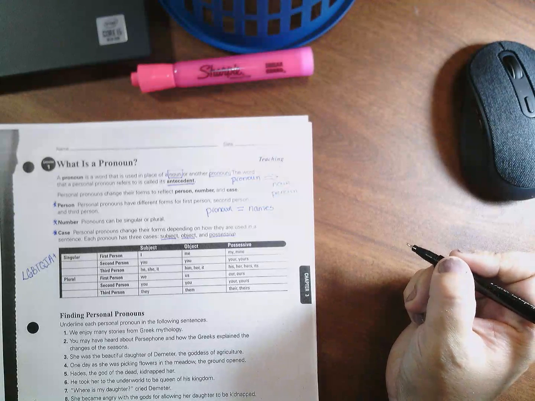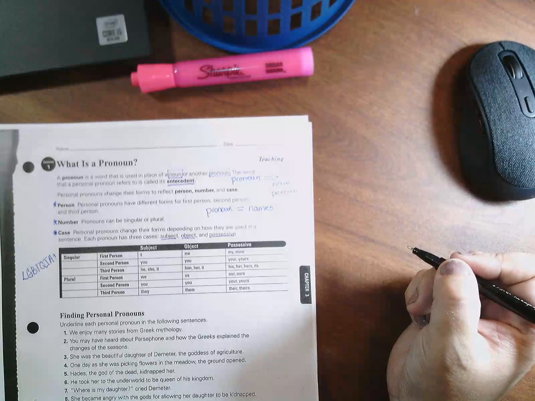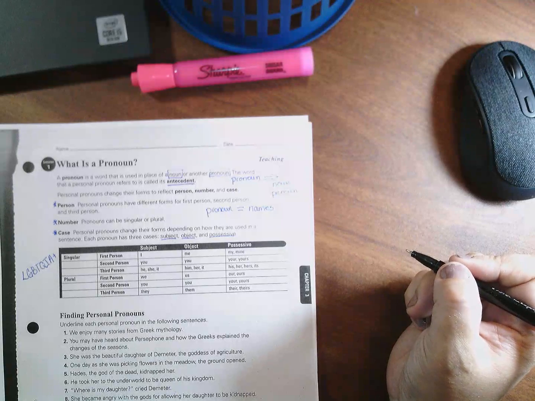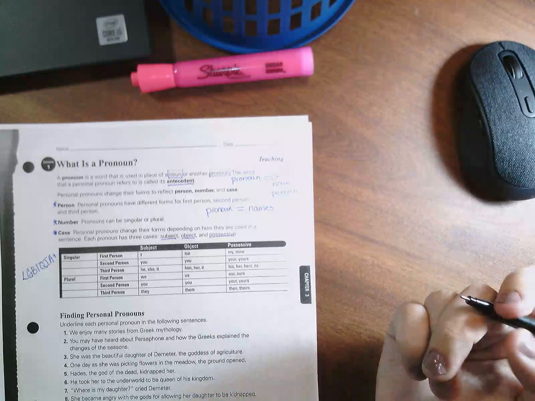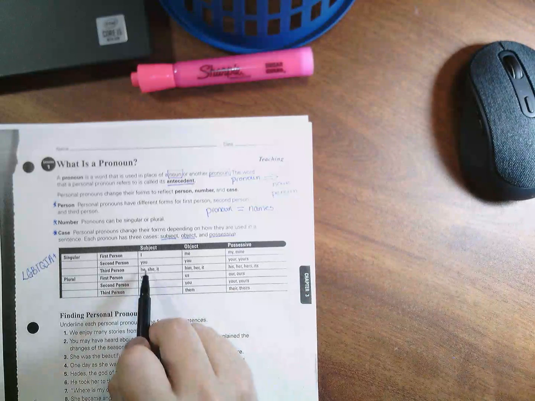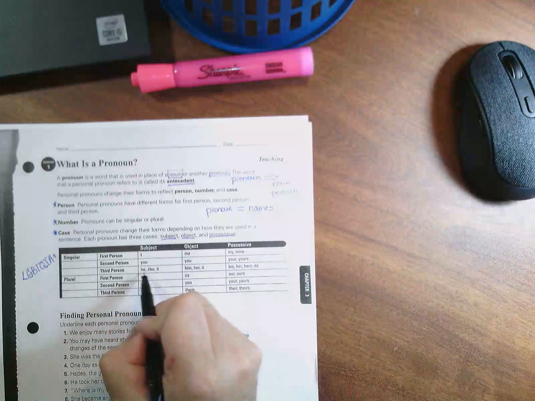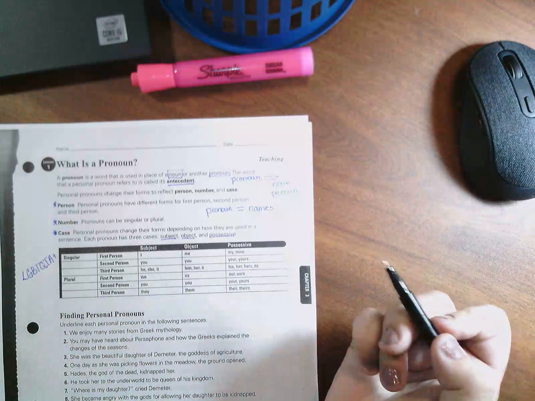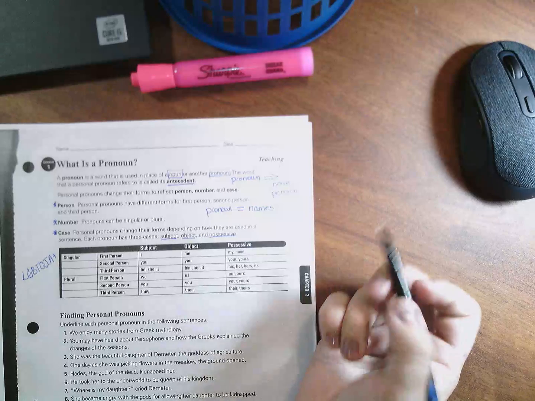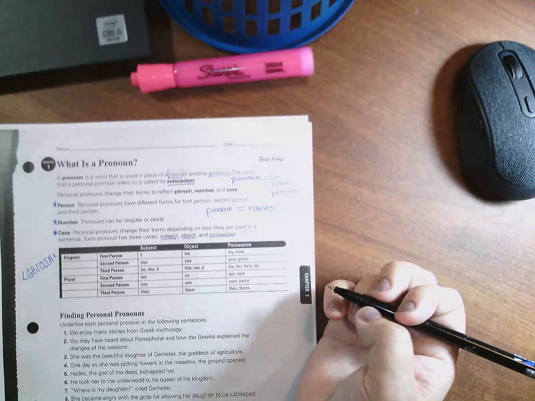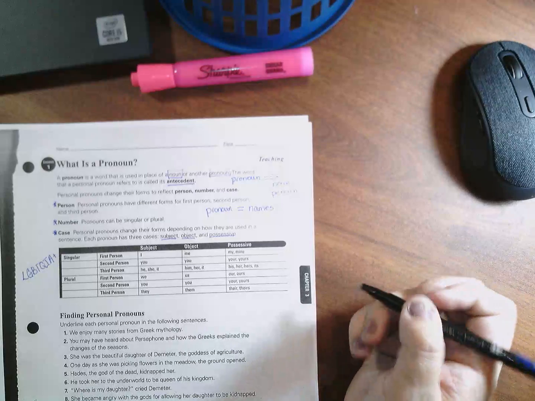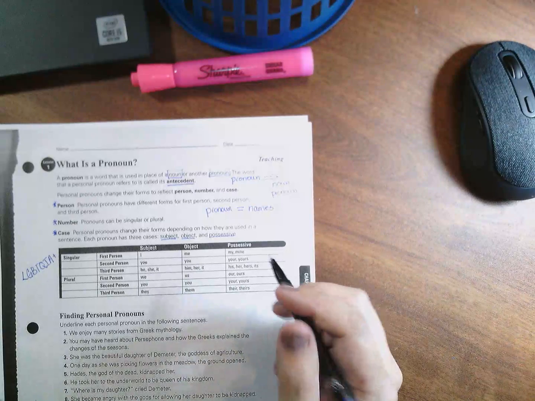In the English language, for some reason, we denote gender according to our pronouns. So we have he, she, or it. He is a masculine pronoun. She is a feminine pronoun. And it refers to an object. It takes away some of its humanity.